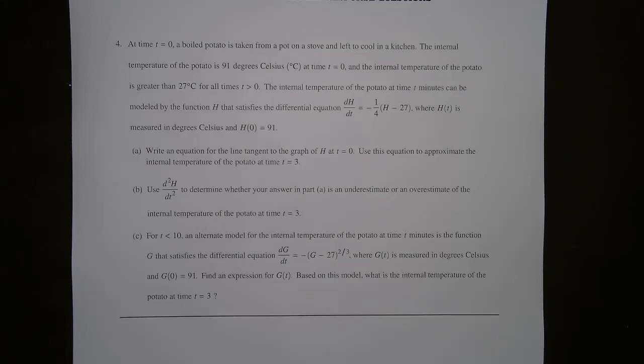All right, so for part B, it says use the second derivative of h with respect to time for the second time to determine whether your answer in part A is an underestimate or an overestimate of the internal temperature of the potato at time t equals 3. Okay, so we use this tangent line, right? But if the actual function was concave up, then think about that bending up, then that would mean our tangent line approximation is an underestimate, okay? But if our function was concave down, right, then it would be curving down, and that would mean that our tangent line is an overestimate.